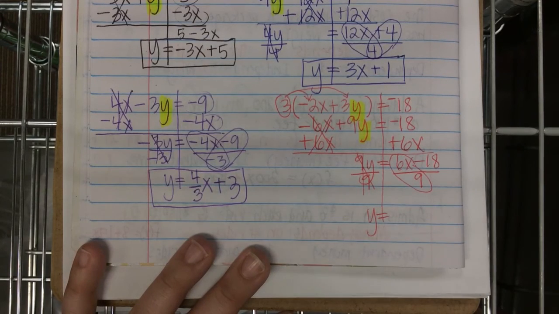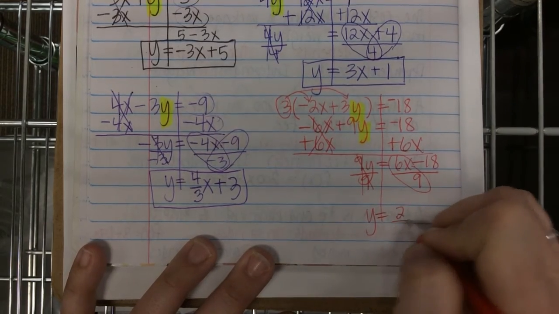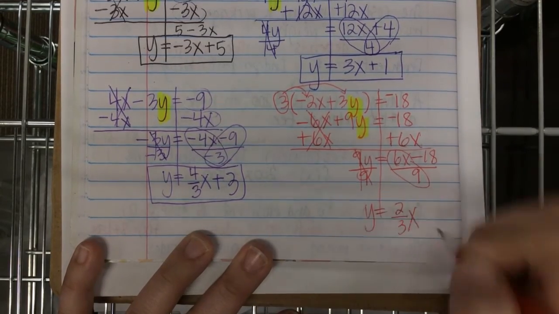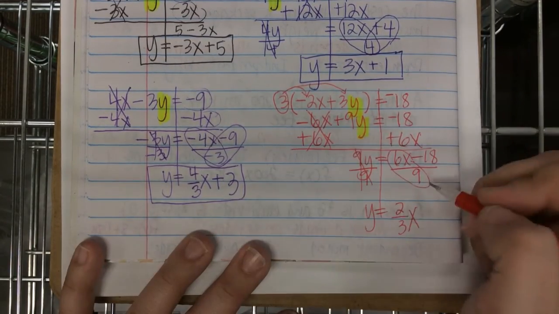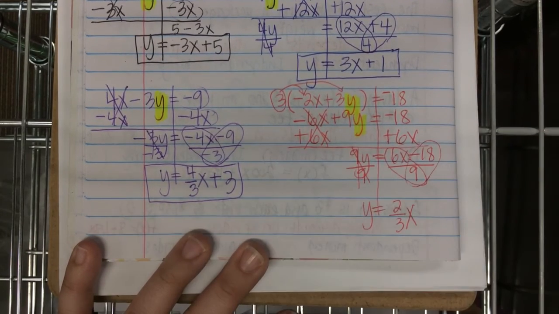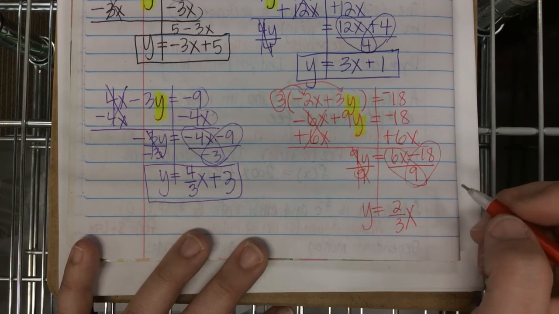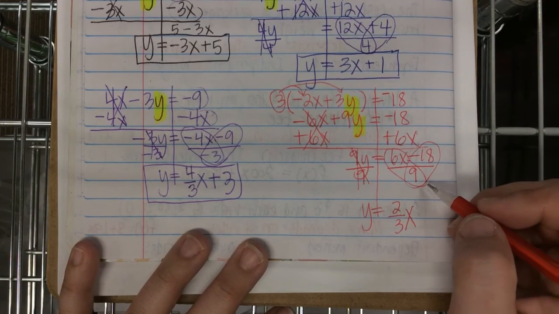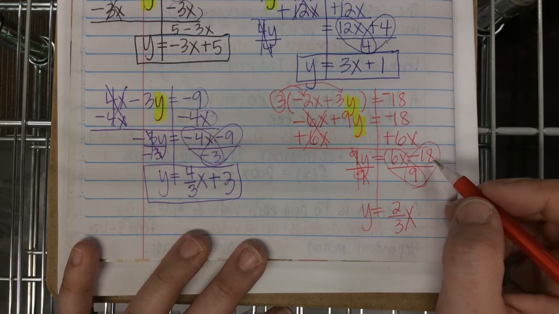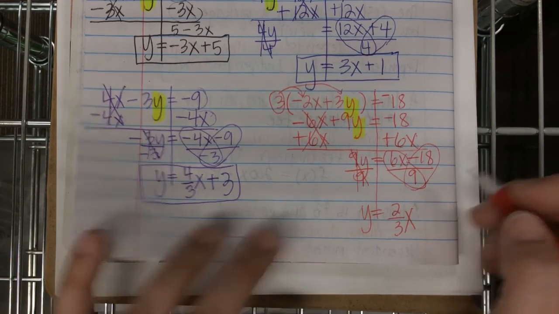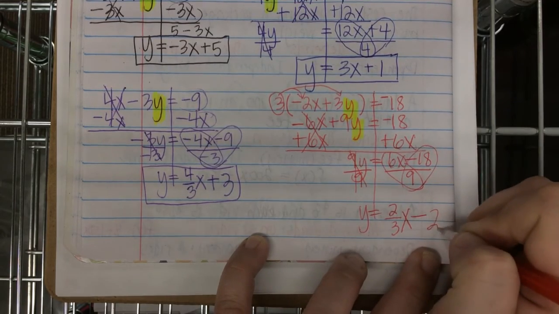But my question is, can you simplify 6 over 9 to 2/3 x? And what's negative 18 divided by 9? Yep, you're right. Negative 18 divided by 9 is negative 2.